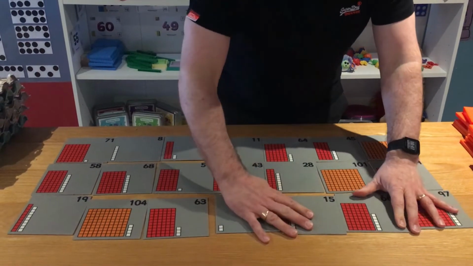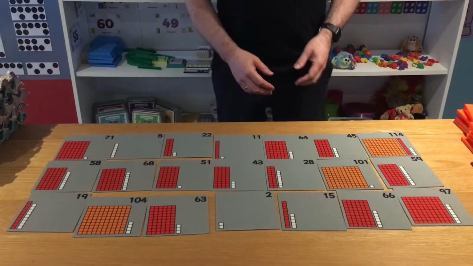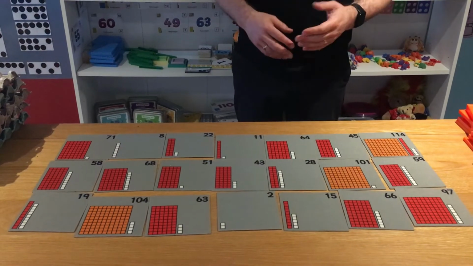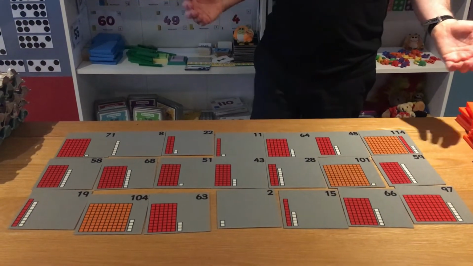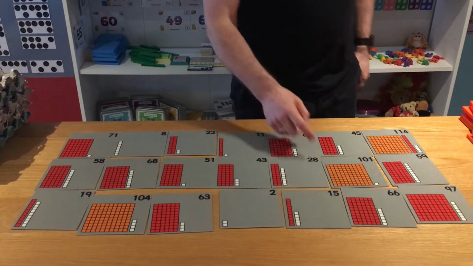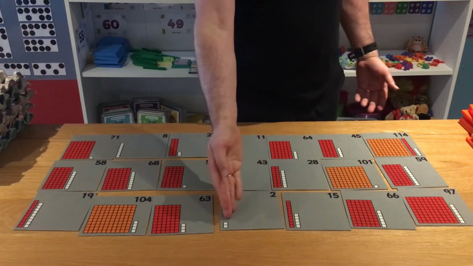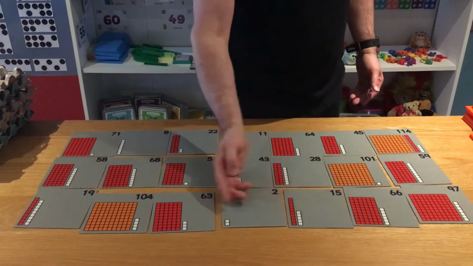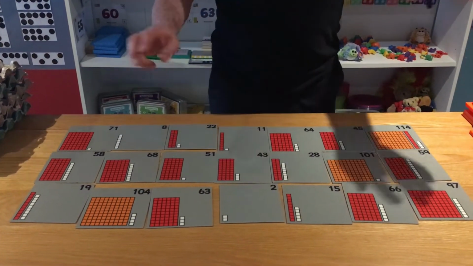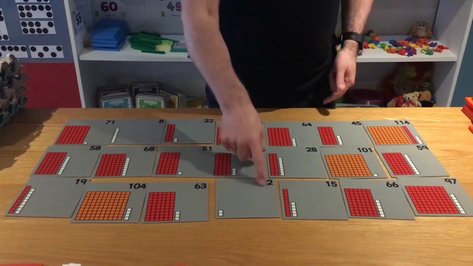But often, again, just having these on the floor and allowing the children to look at them and just talk about the difference between different numbers that are next to each other. You know, what do you notice when you look at this one next to this one? Well, this particular number, the 2, only has 1s. This one has 10s and 1s. This one has got an extra 10 and an extra 3 1s. So the children can actually see the visual difference between 2 and 15.